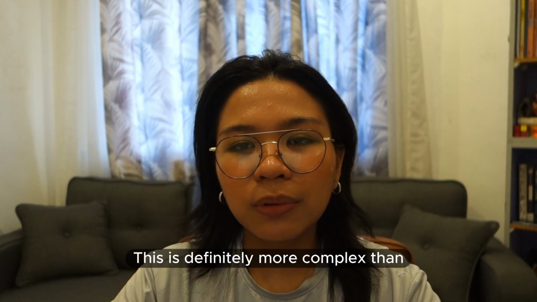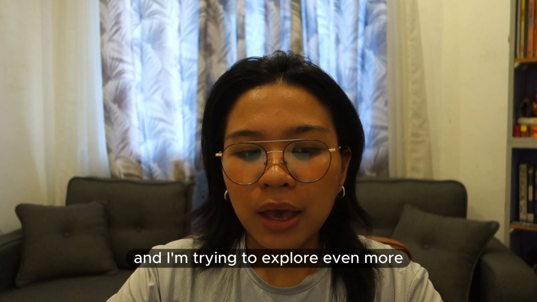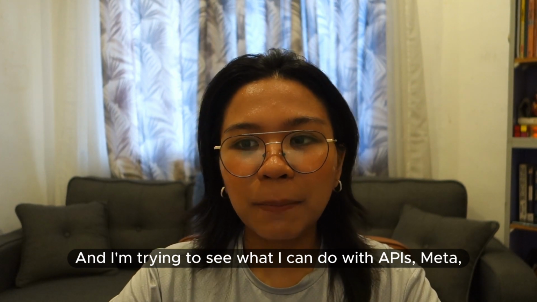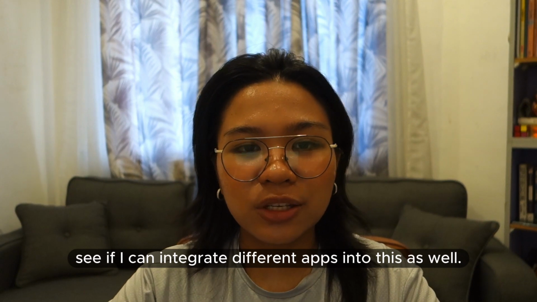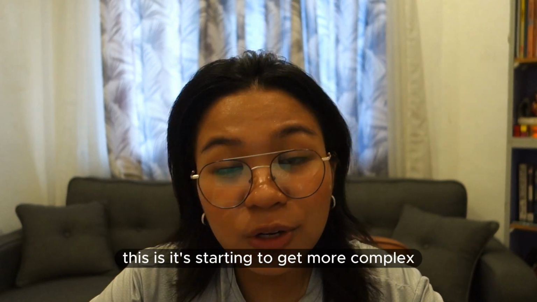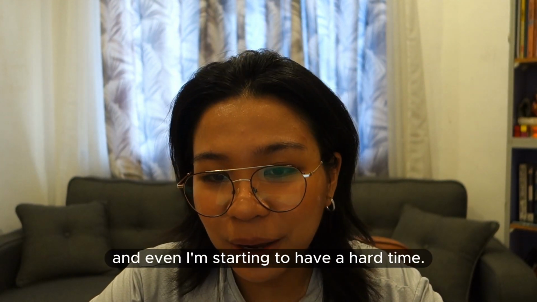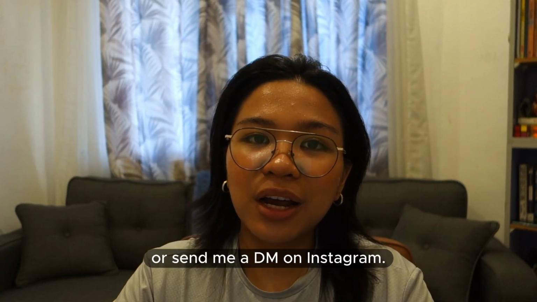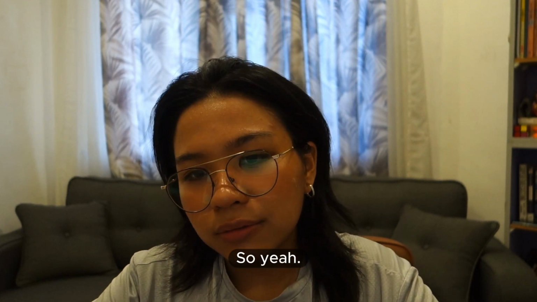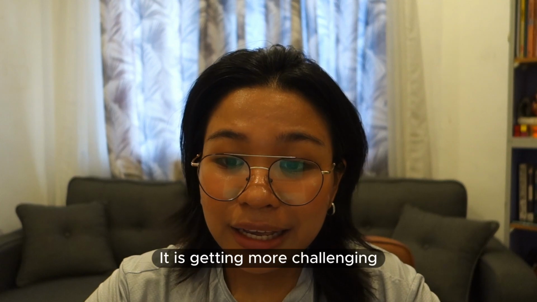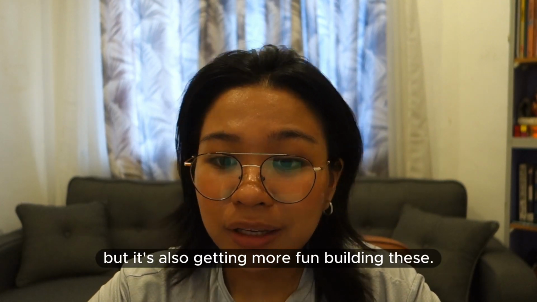This is definitely more complex than the previous ones I built. And I'm trying to explore even more complex ones, and I'm trying to see what I can do with APIs, Meta, see if I can integrate different apps into this as well. So yeah, exciting things. But it's starting to get more complex, and even I'm starting to have a hard time. So if there was any part that got you confused or you have any questions, do let me know in the comments or send me a DM on Instagram. I'll also link that down below. So more complex workflows to come. It is getting more challenging, but it's also getting more fun building these.